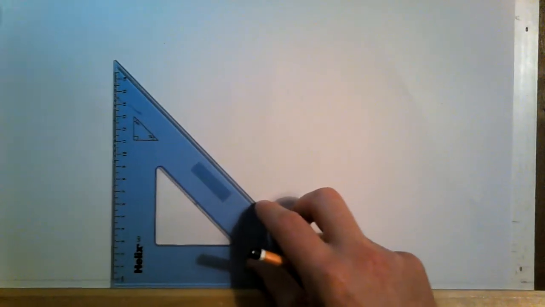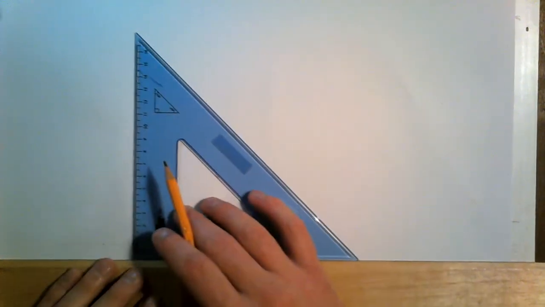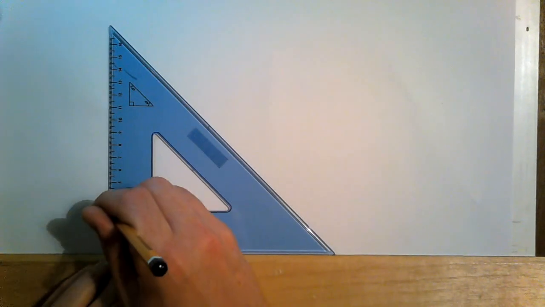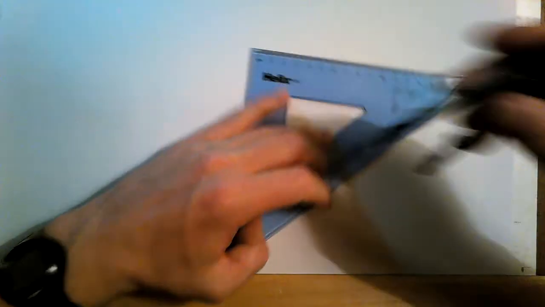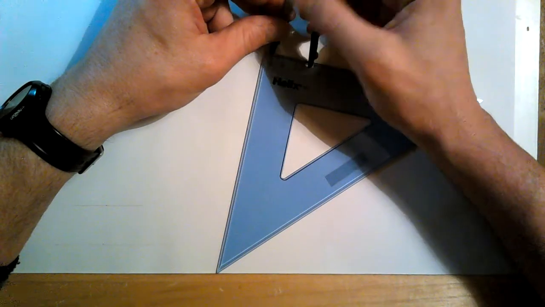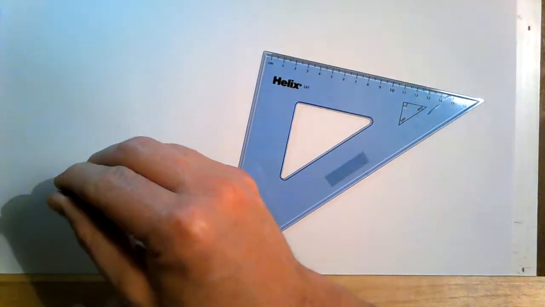I'm going to come up off my title box 30, then come up 31 for the center of the head, and that is radius 26.